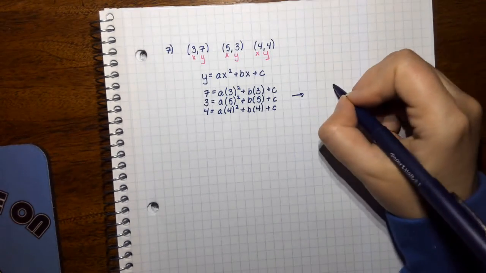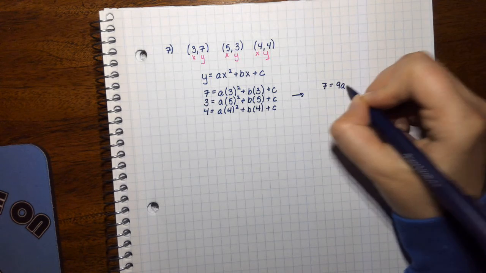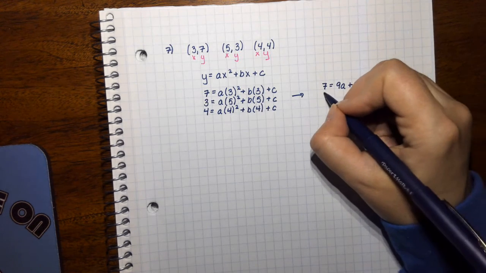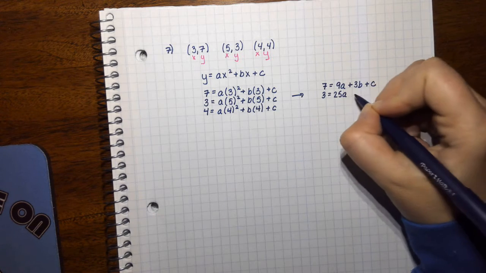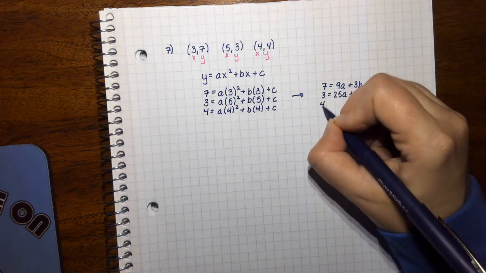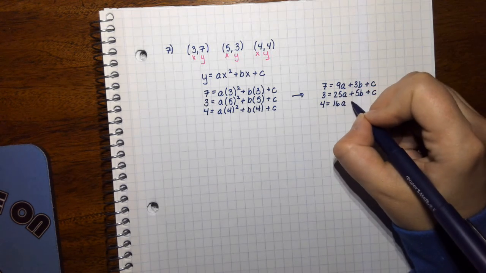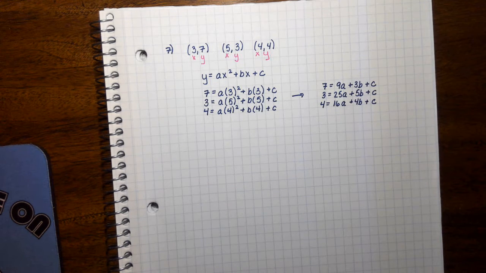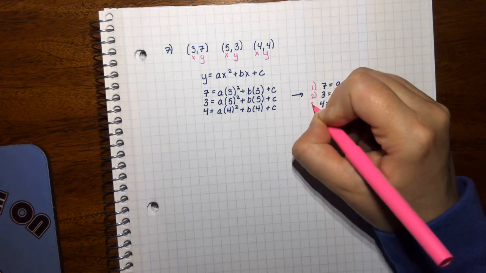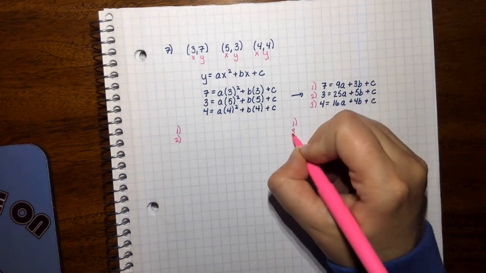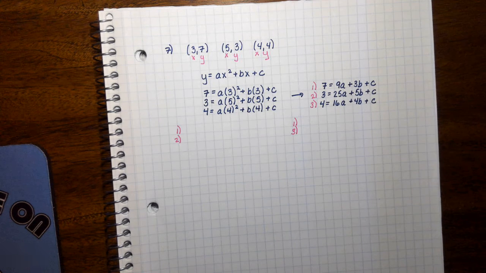Okay, so let's make that look a little nicer. 7 equals 9a plus 3b plus c. 3 equals 25a plus 5b plus c. 4 equals 16a plus 4b plus c. Equation 1, equation 2, equation 3. And I usually set these up all the same way. 1 and 2 and 1 and 3.